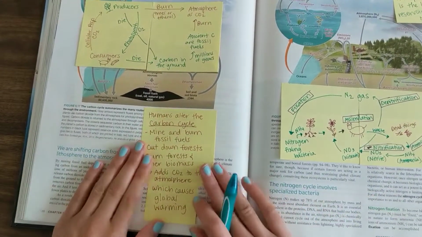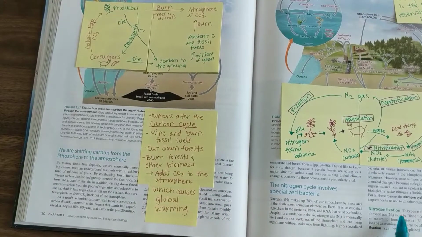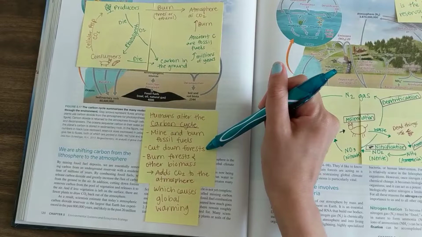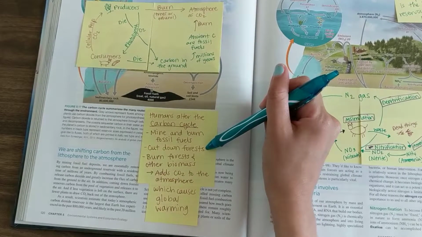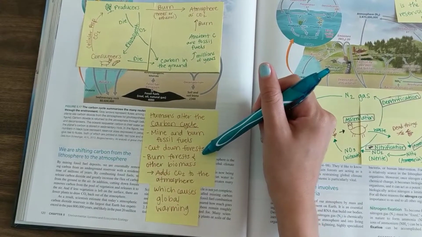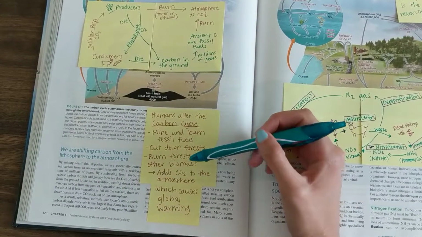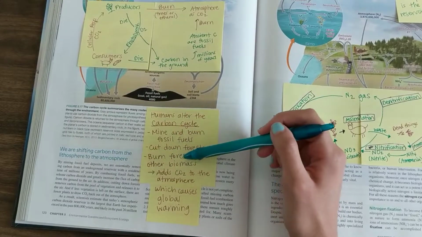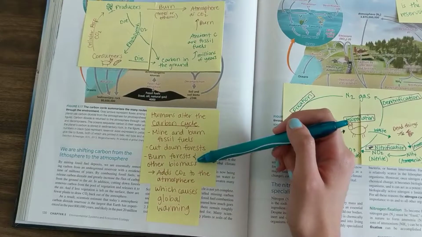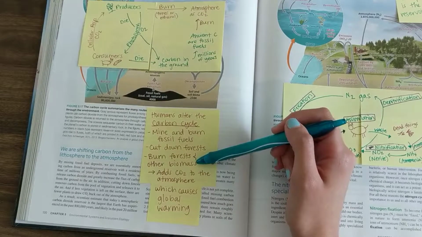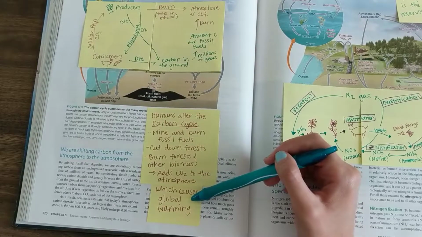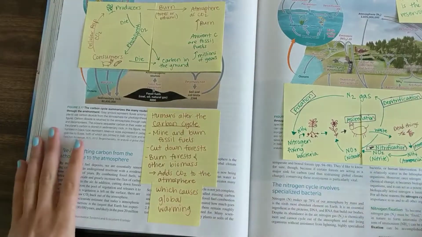So very important, most important, is how humans alter the carbon cycle. We mine and burn fossil fuels. We cut down trees. There's less carbon storage going on, and some of those trees will be burned, so that carbon also gets released back into the atmosphere. And we burn forests and other biomass. So biomass is any living tissue, so it could be charcoal, could be trees, could be paper sometimes is burned. It adds CO2, which causes global warming.